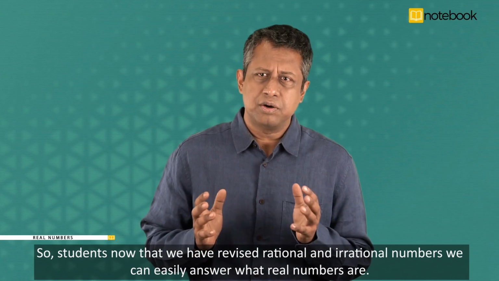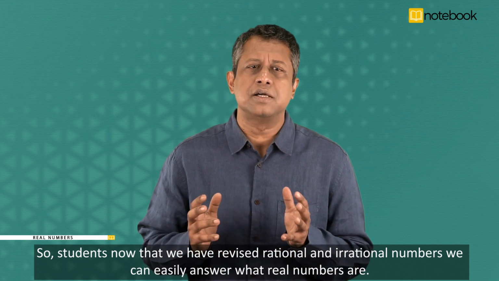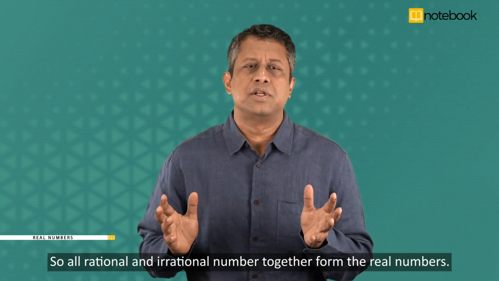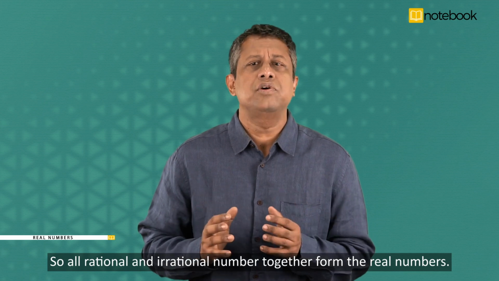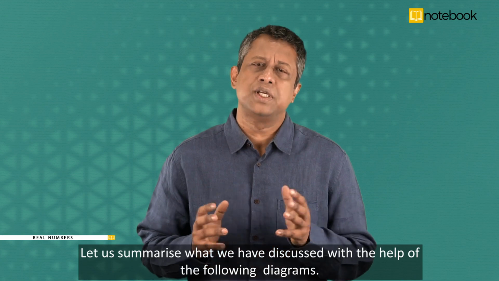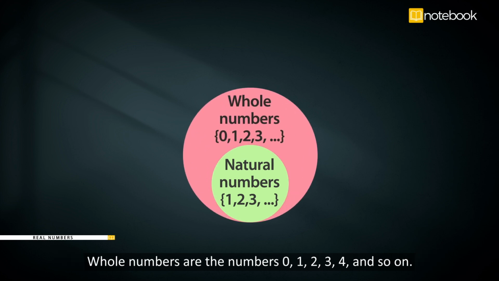So, students, now that we have revised rational and irrational numbers, we can easily answer what real numbers are. So, all rational and irrational numbers together form the real numbers. Let us summarize what we have discussed with the help of the following diagrams. So, the natural numbers are the numbers 1, 2, 3, 4, 5, 6, and so on. Whole numbers are the numbers 0, 1, 2, 3, 4, and so on.